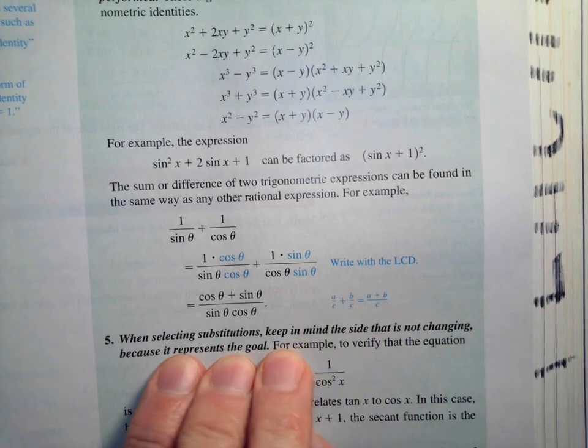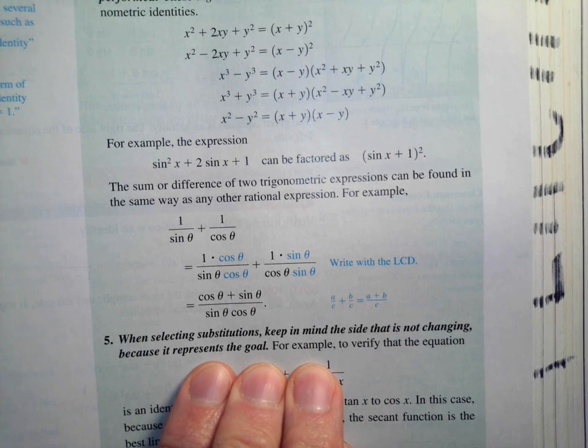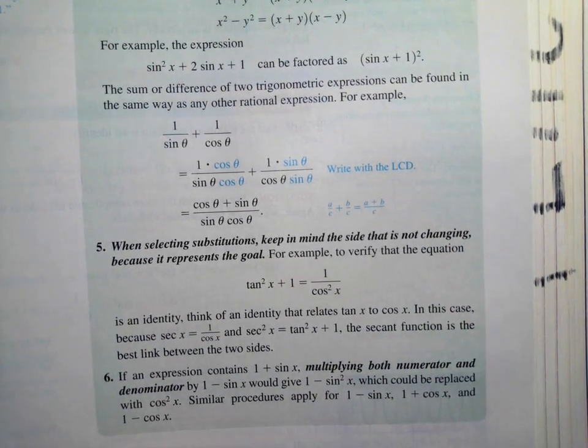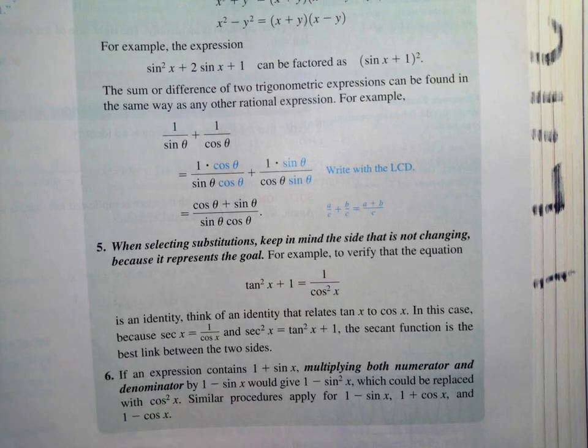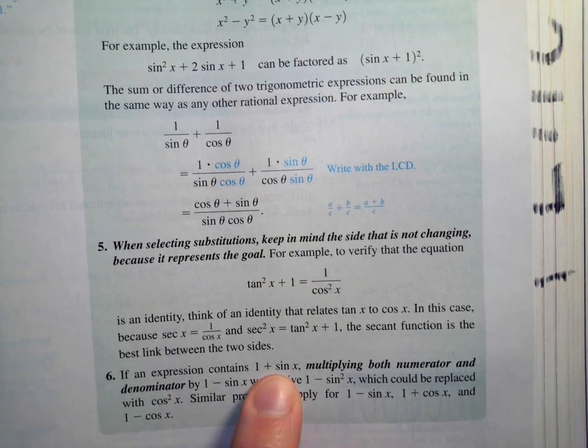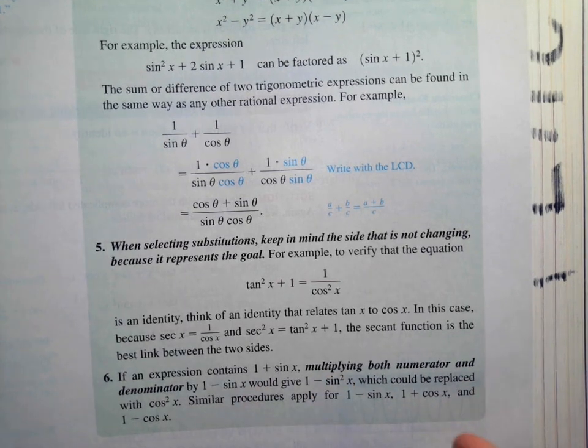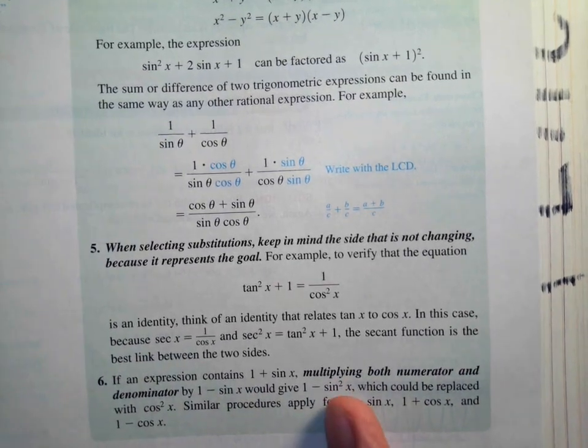I'm not sure this one's probably super helpful, this suggestion. We're going to be working on one side at a time. So don't be trying to manipulate both sides. Just one at a time. And then sometimes multiplying top and bottom by a conjugate is helpful, and we'll see that in some examples.